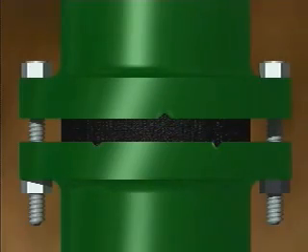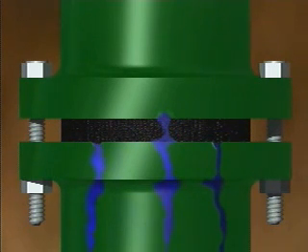This exaggerated illustration represents a flange with large imperfections in the sealing surfaces, such as deep scratches. A gasket may not be able to fill these deeper imperfections. As a result, leaks might occur. The surfaces should be polished with grit paper or machined to remove the imperfections.